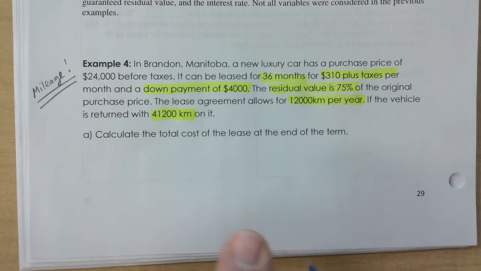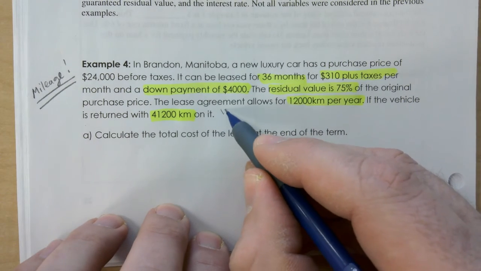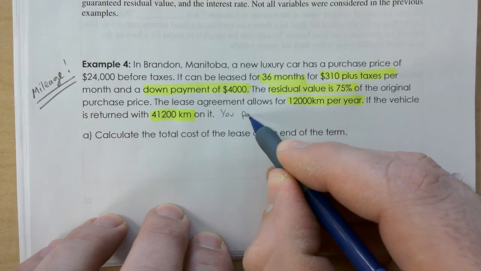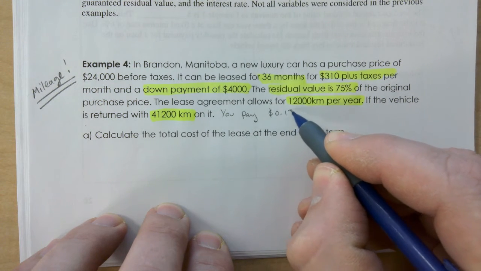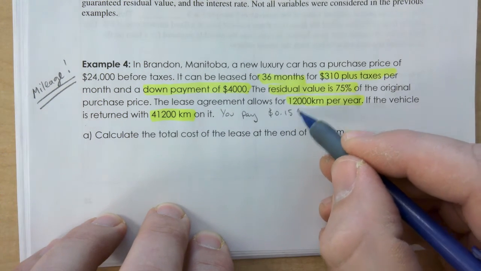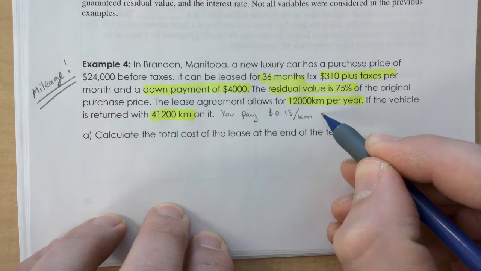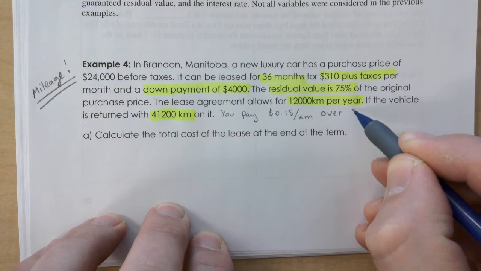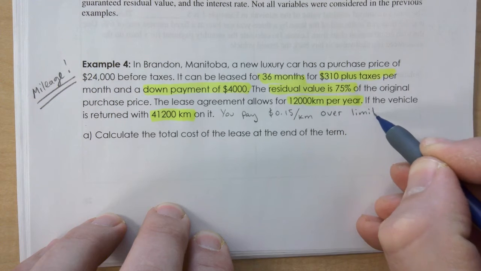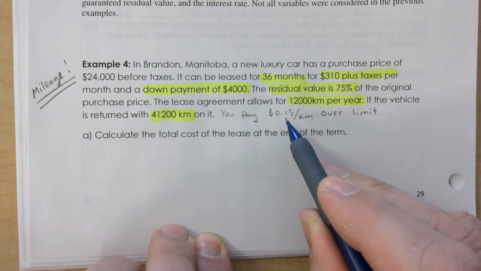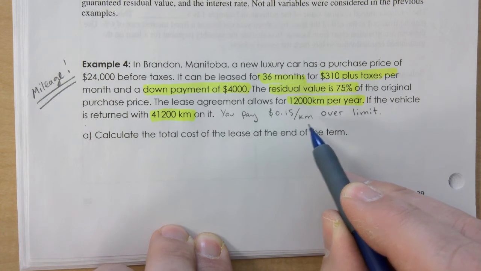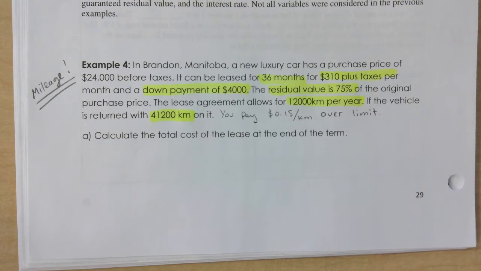I will add something to this, okay? The term states that you pay 15 cents per kilometer over limit. So if you go over the limit, the contract states that you'll be paying 15 cents for every kilometer that you surpass.